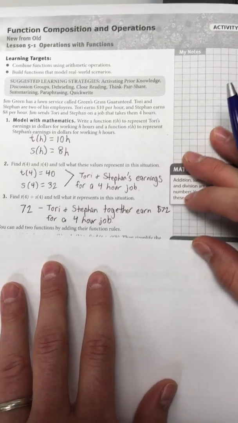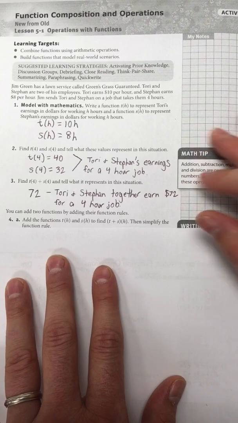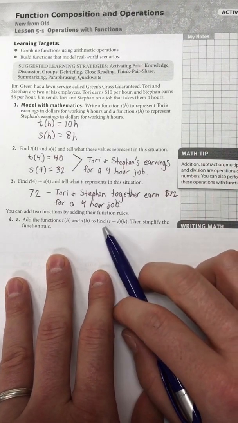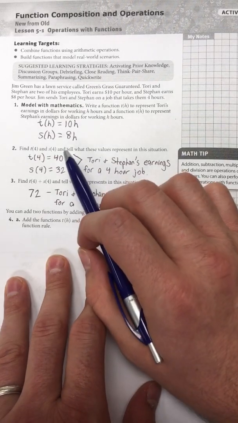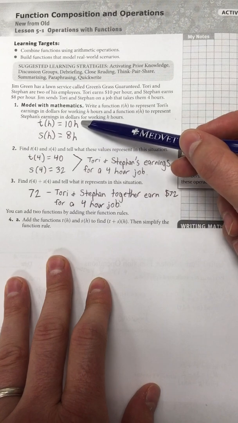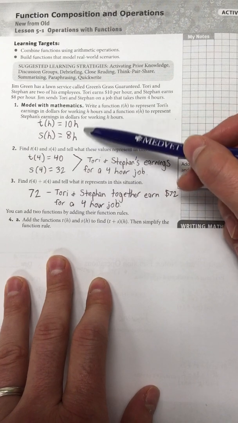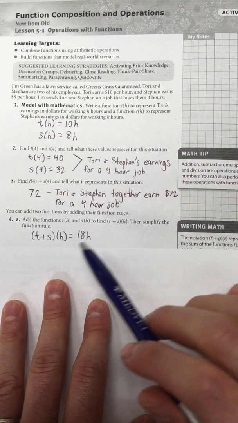Now, question number 4. I know some of y'all may have had trouble with this one. It's asking us to add the functions, and this is kind of the emphasis of our lesson today. It's not asking us to add the answers, what we did here. It's asking us to add the actual equations. 10H plus 8H gives me what? 18H. That's my new function.